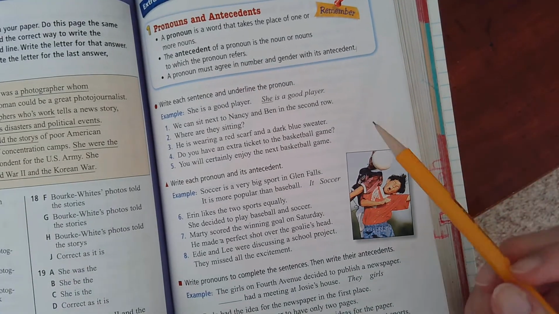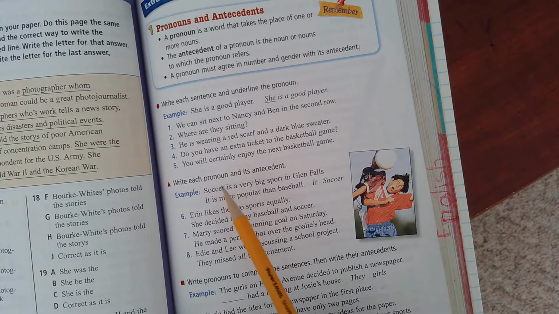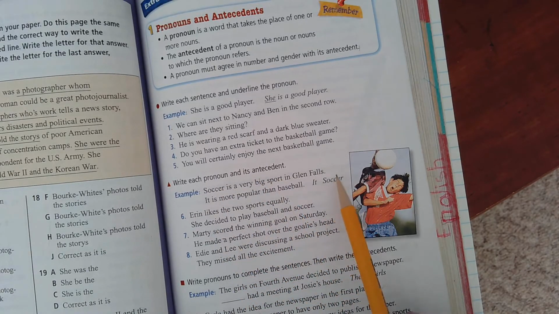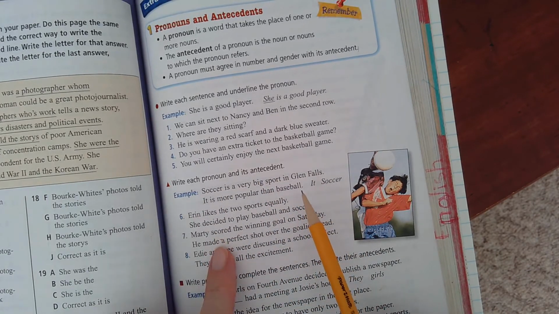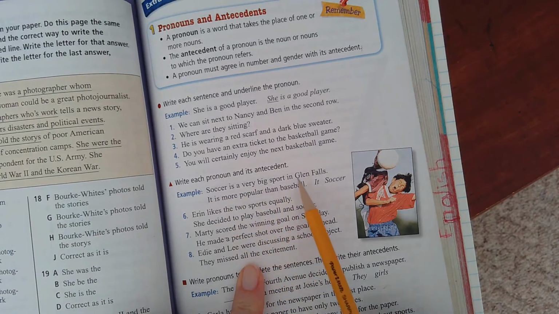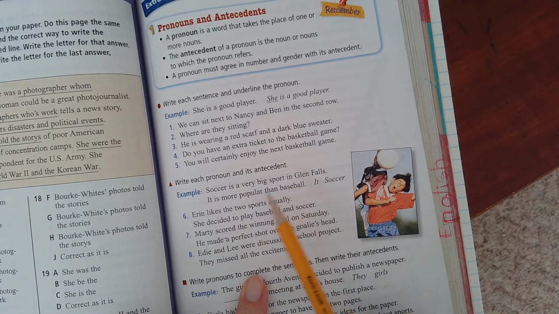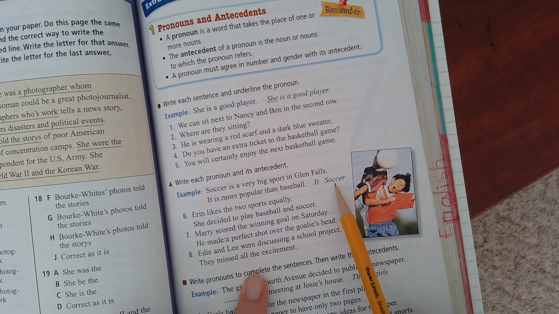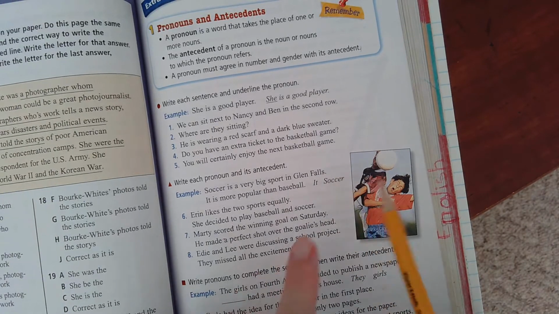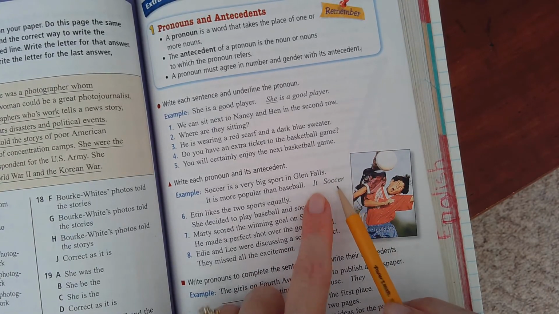Okay, on the second section, write the pronoun, and then I want you to write its antecedent, just like it is here. So soccer is a very big sport in Glen Falls. It is more popular than baseball. Okay, well the pronoun is it, so you would write it for that problem. And what is it referring to? It's referring to soccer. So you would write these two words. You do not have to write the whole sentence.